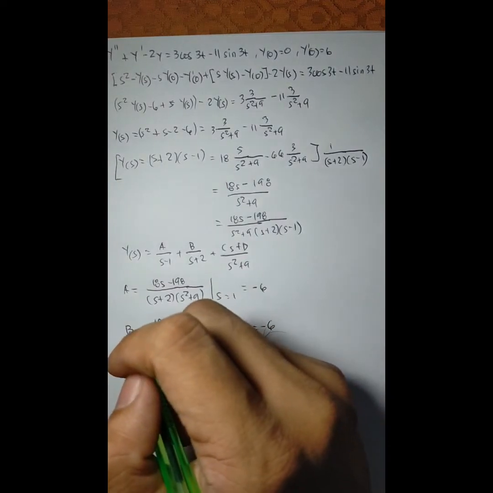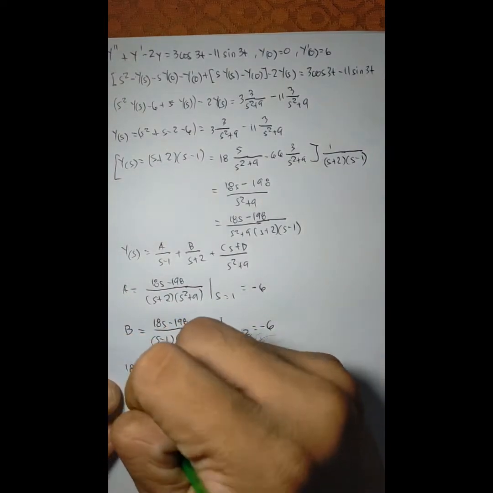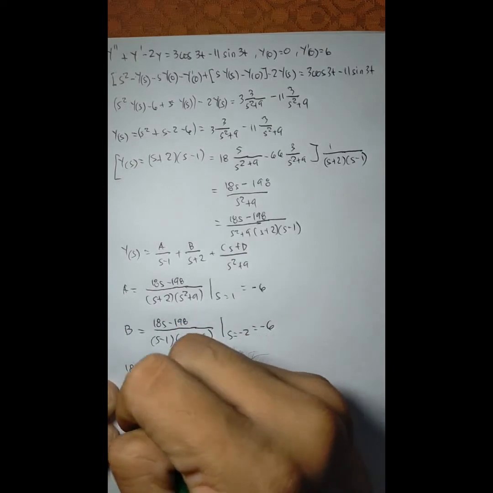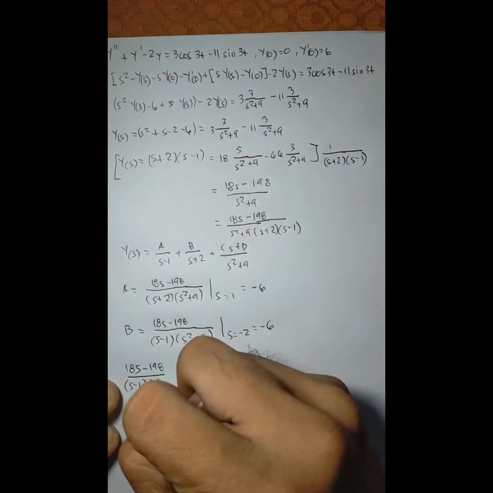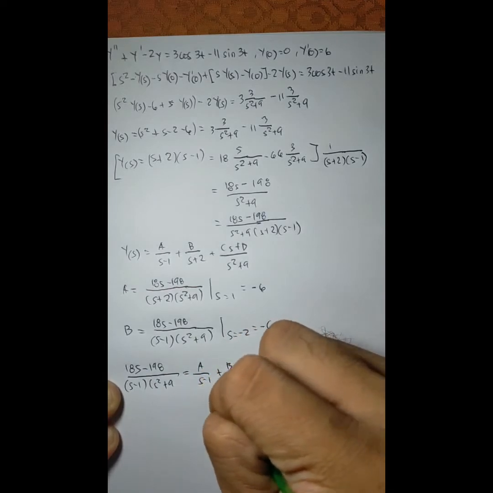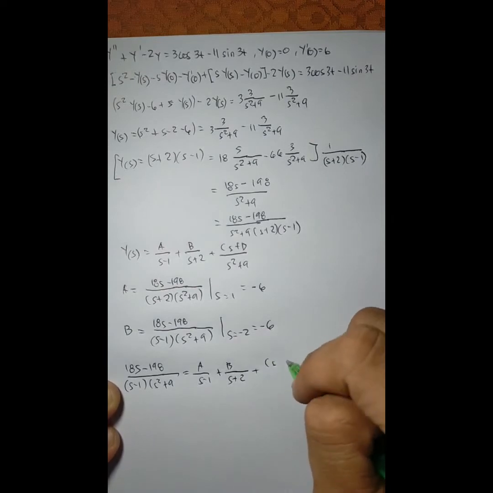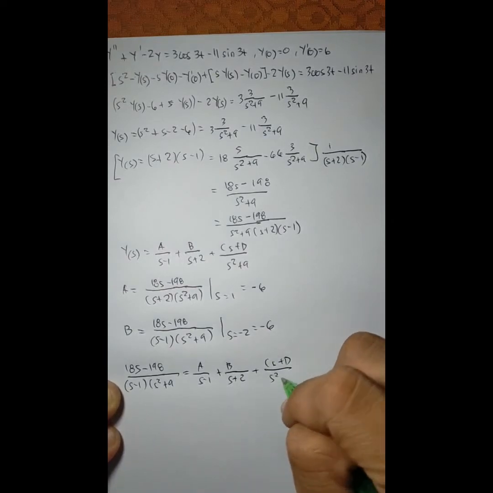And to get the values of C and D, we'll use the coefficient method. So we have 18s minus 198 over s minus 1 times s squared plus 9 is equal to A over s minus 1 plus B over s plus 2 plus Cs plus D over s squared plus 9.